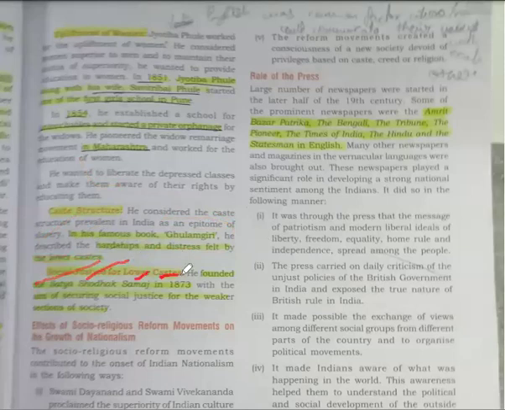For the social justice of the lower castes, he founded the Satya Shodhak Samaj in 1873, with the aim of securing social justice for the weaker sections of society.